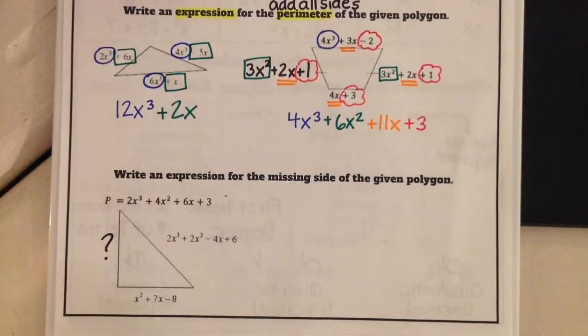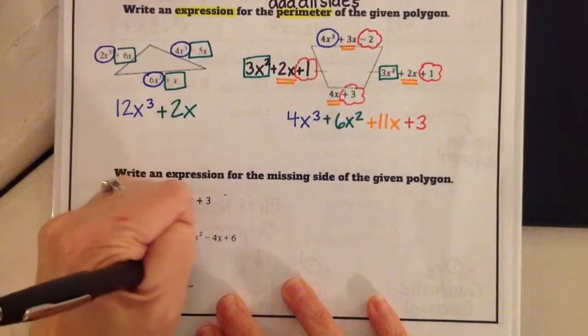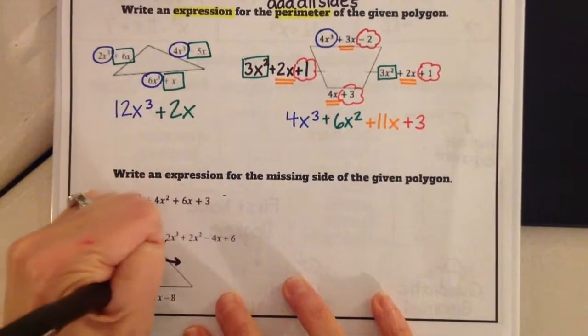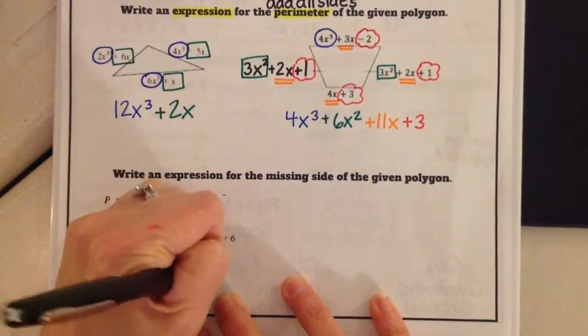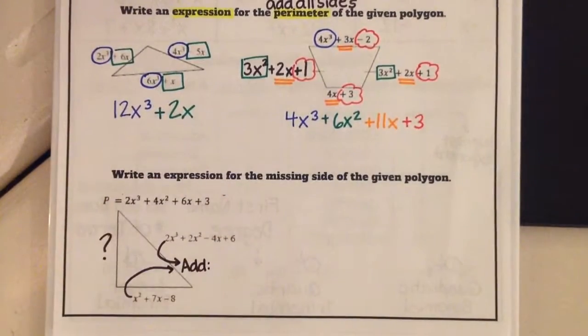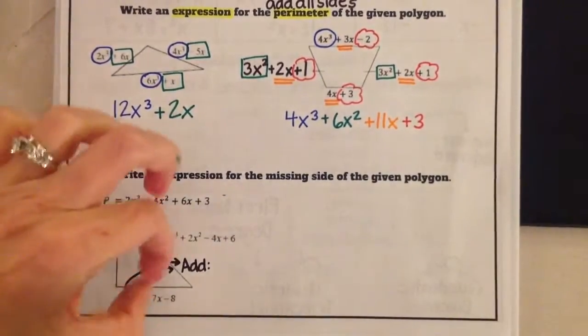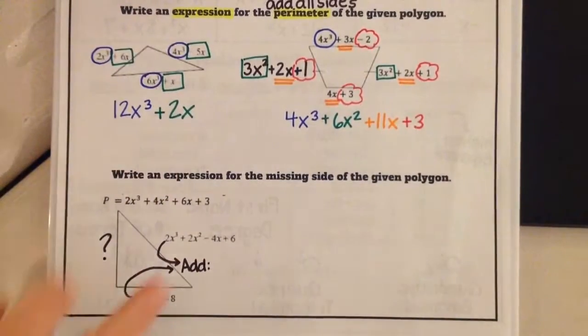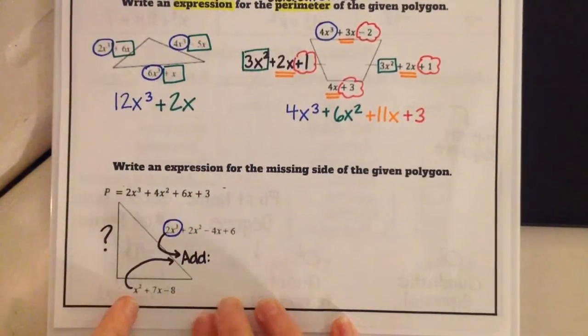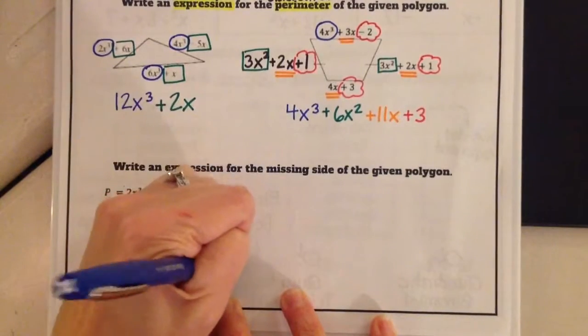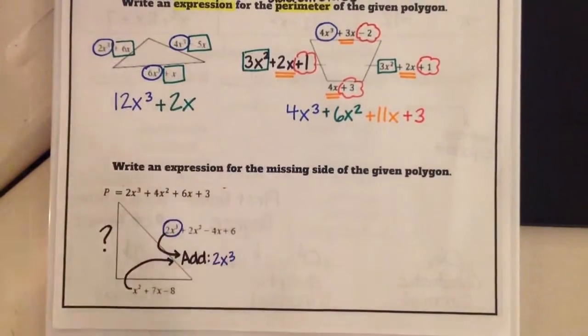So the first thing we're going to do is add what sides we have together, because I want to see how much of my perimeter I already have, okay? So we're going to look for the highest exponent number. I notice I have x to the third. I have 2 of them here. I don't have any x to the third here. So I have 2x to the third.